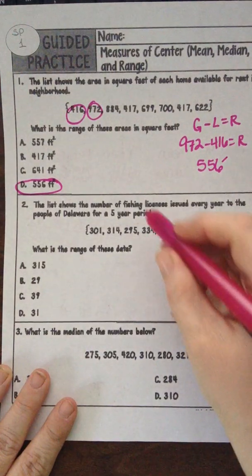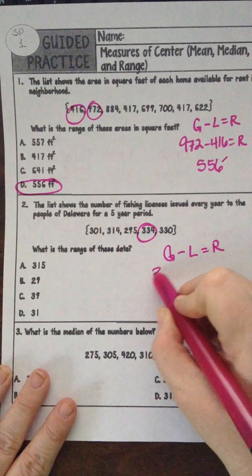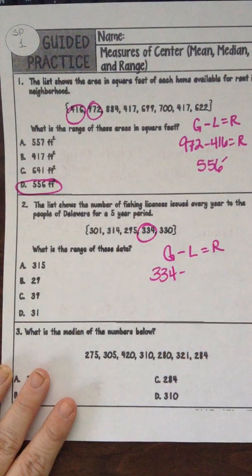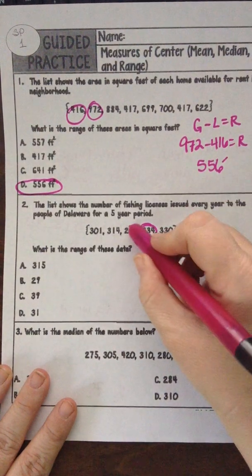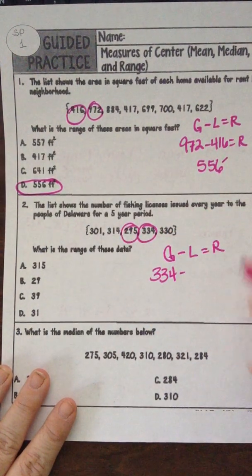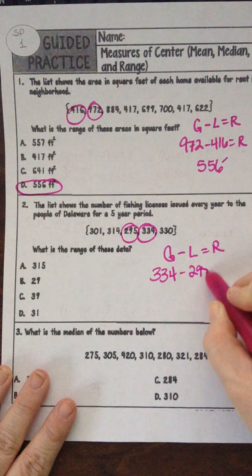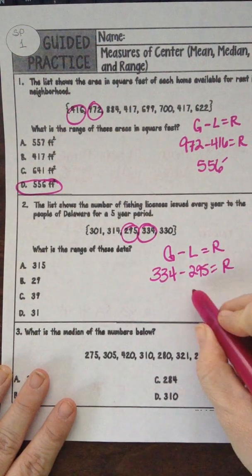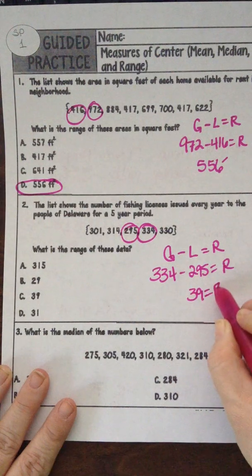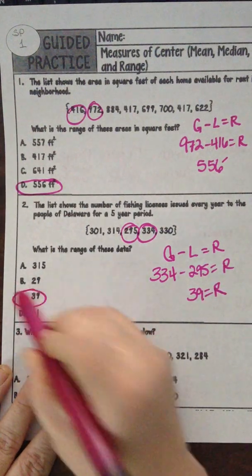Thank you very much. 334 is our biggest number. And what is the least number? Thank you very much. 295. So we're going to subtract 295 from 334. That means our range is going to equal 39. And there's our answer, letter C.